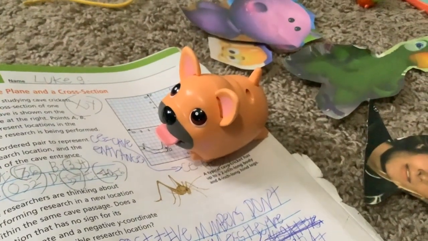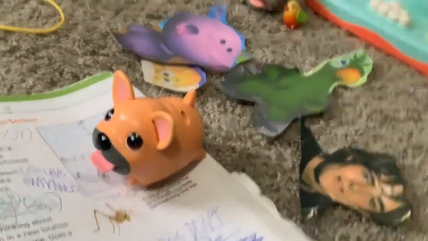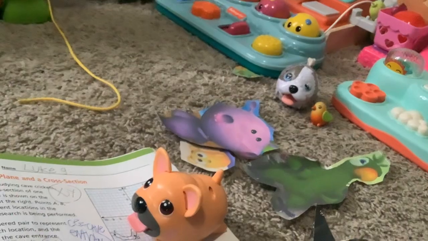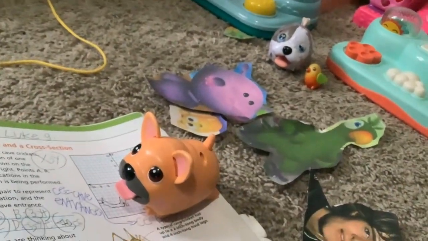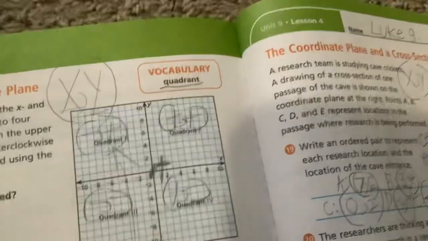It only belongs on the lines. Any ordered pair that does not belong on a quadrant only belongs on the number lines, because there's nowhere else on the coordinate plane. So these are the only two options.